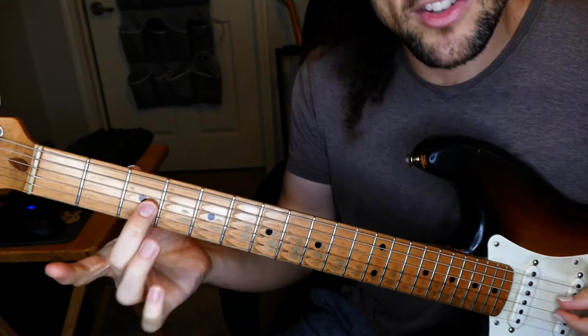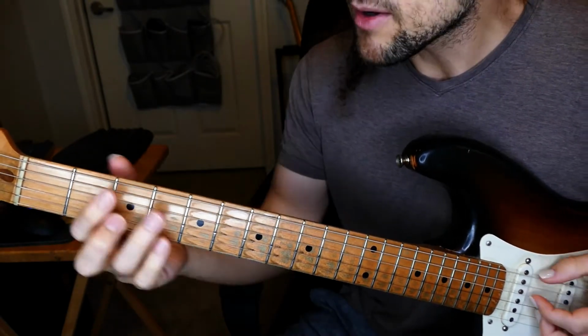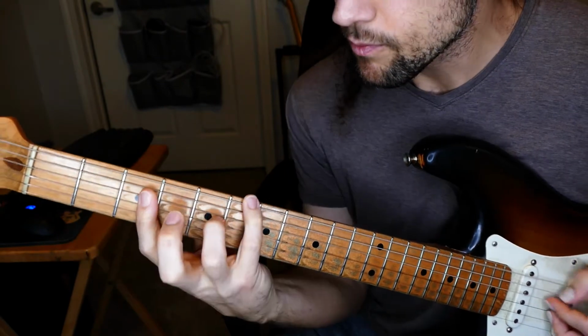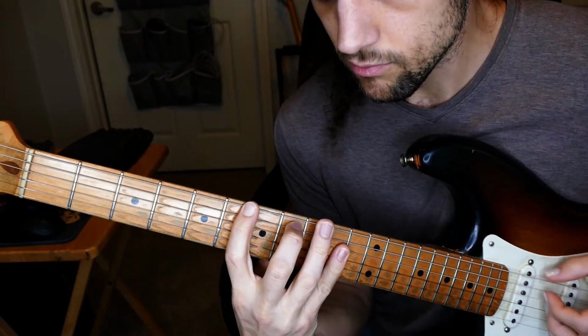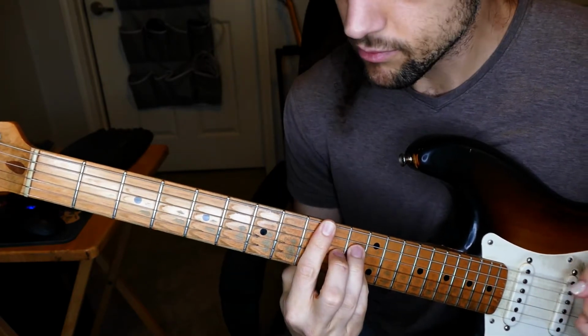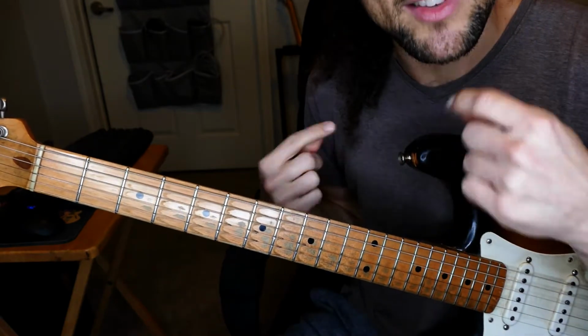Let's try it. So this is the first one, the B flat. Third of this, root of that. Let's listen. Never had to switch because that note is in both chords.